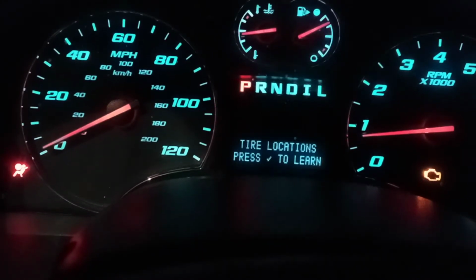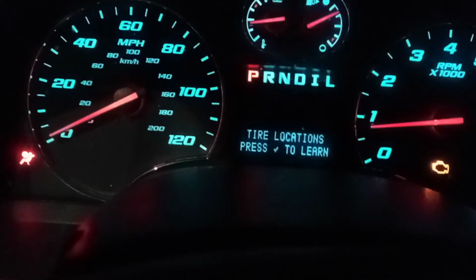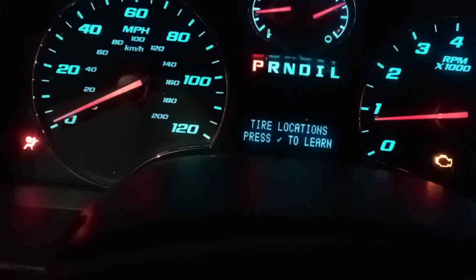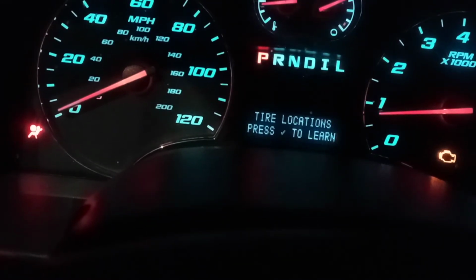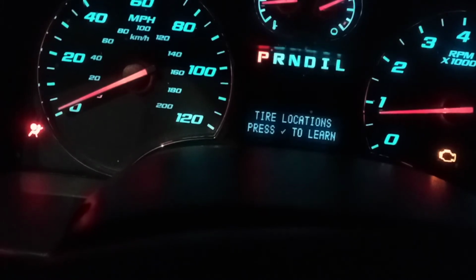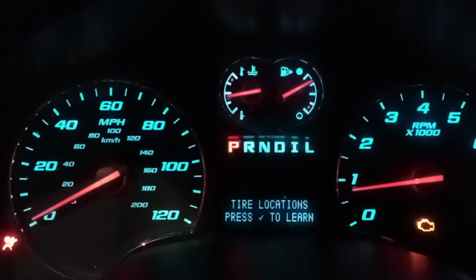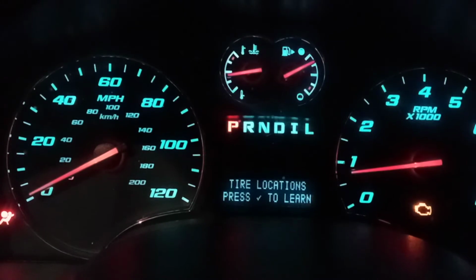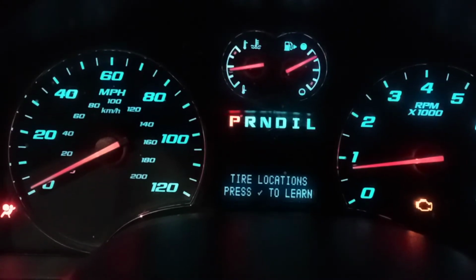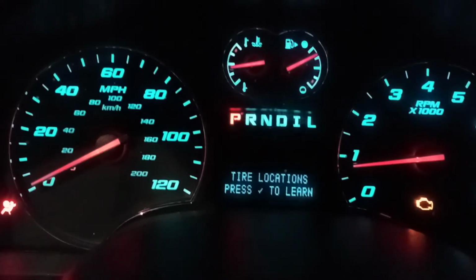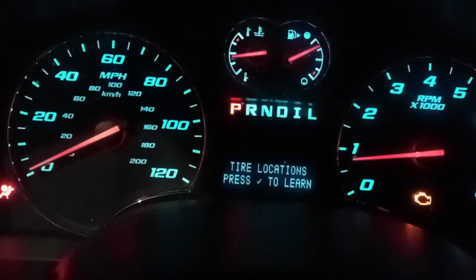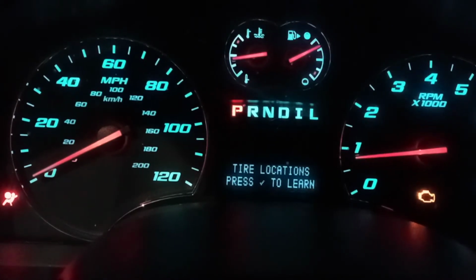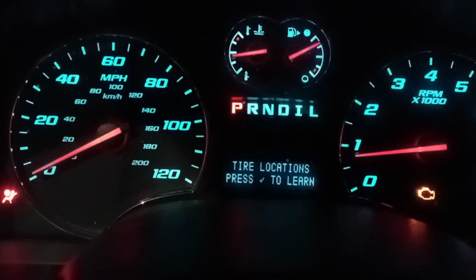So what I have to do in order to fix this, and you usually do this because this helps relearn the tire positions of the vehicle, and you definitely should do this after rotating tires or after replacing a tire or sensor. From here, it's very simple. You find the tire locations, and then you would press check to learn.